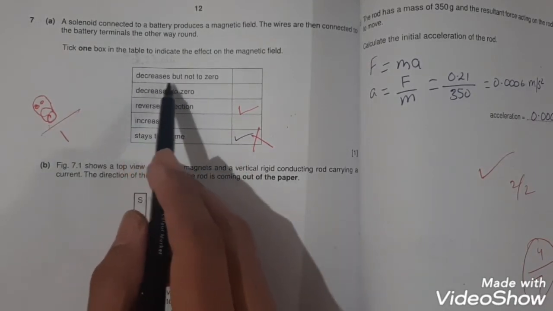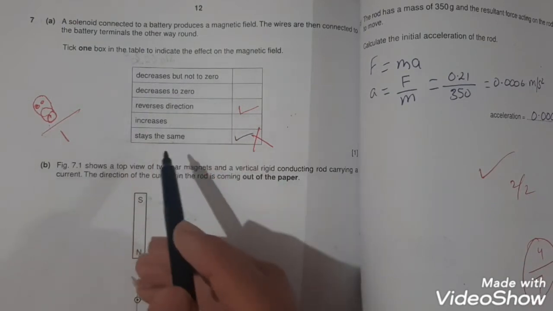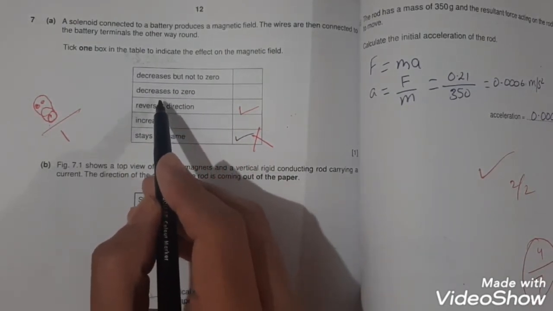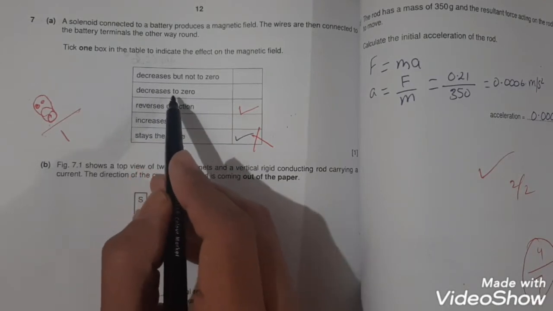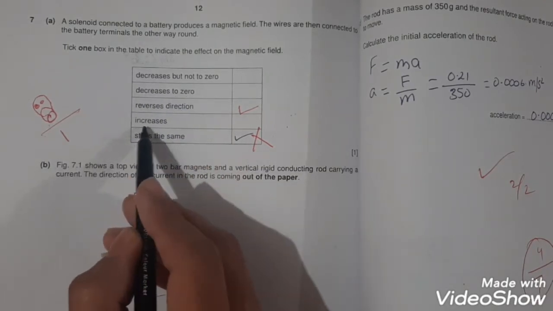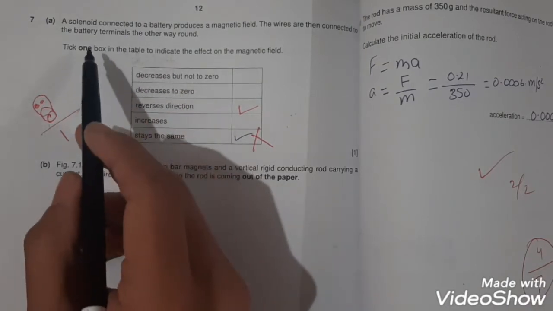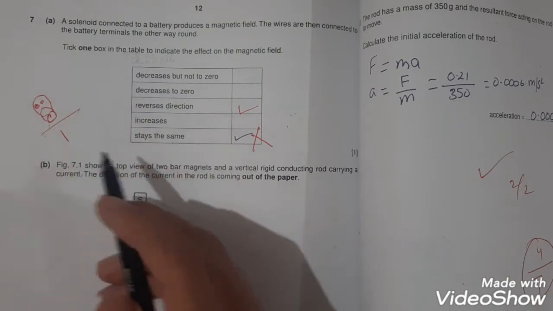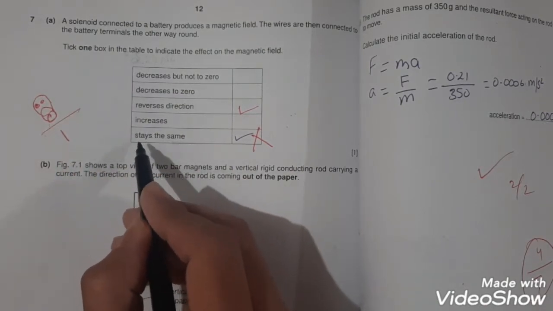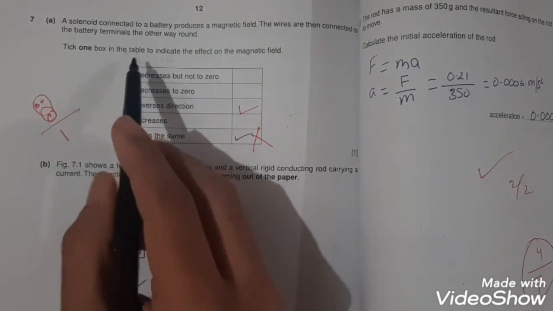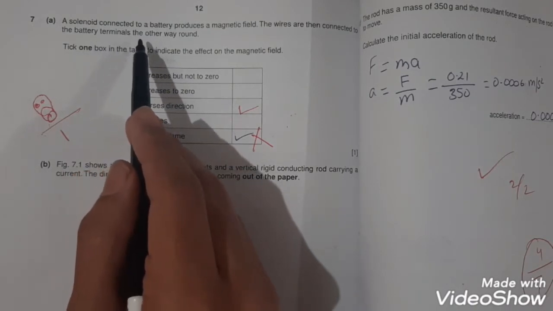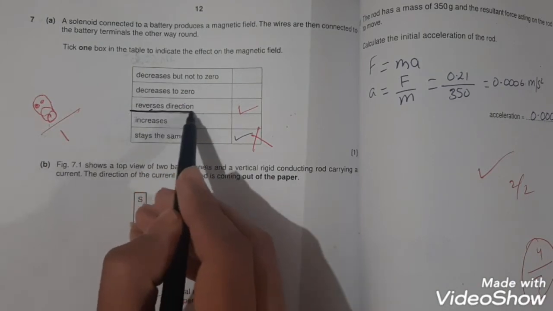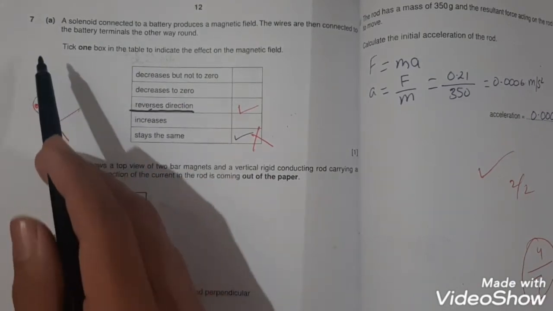The option that it decreases but not to zero is wrong because the two sides are changed, so it will be a reverse direction. Decreases to 0 is also wrong. It increases is also wrong because we did not increase the battery size or make the battery stronger. And stays the same is also wrong because it is not connected in the same terminals. It is turned the other way around. So reverse direction will be the correct answer for 7a.